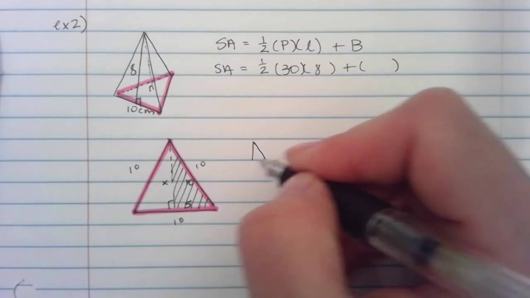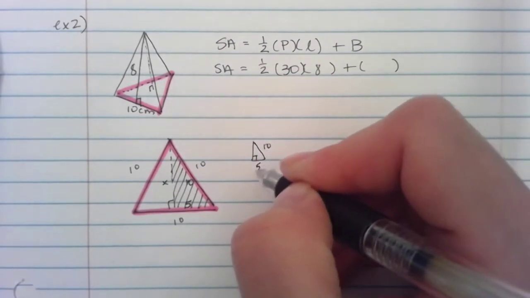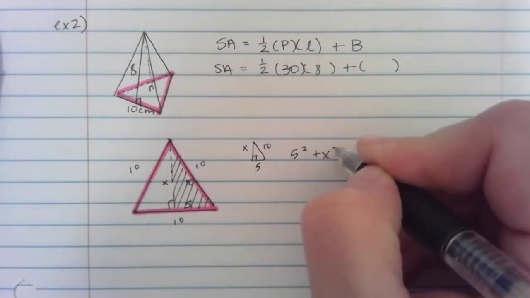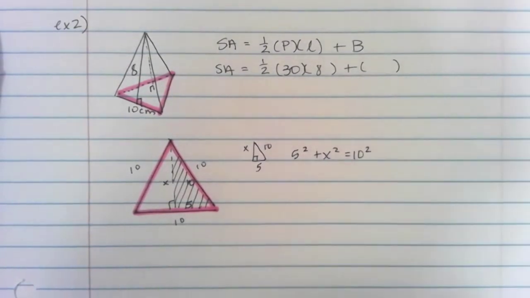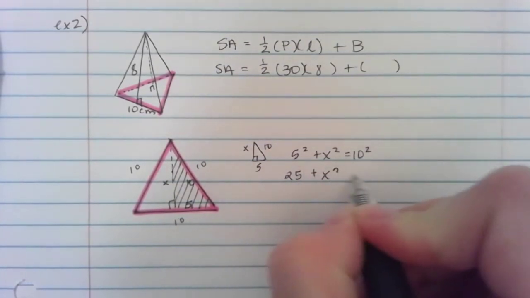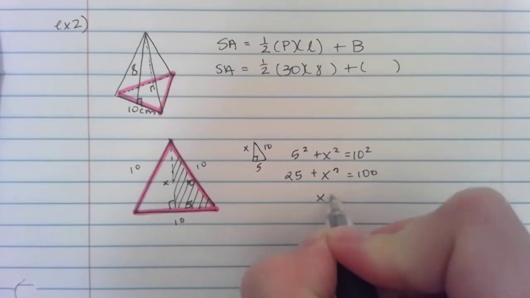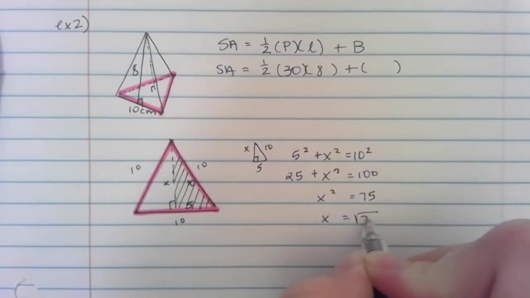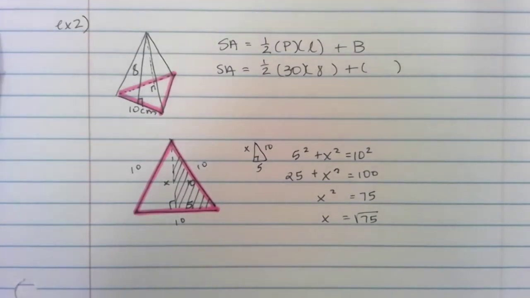So there's a little triangle here that's a 10 and a 5 and an x, and I'm going to set up the Pythagorean theorem to find out what that x value is. You are hopefully like decades ahead of me with this, but I'm going to go really slow. So the height of this triangle is the square root of 75.